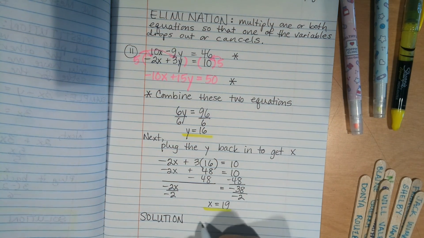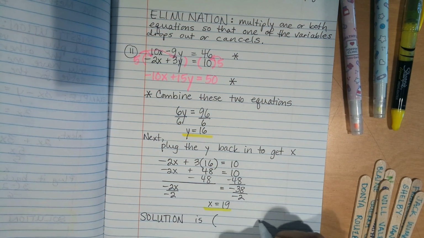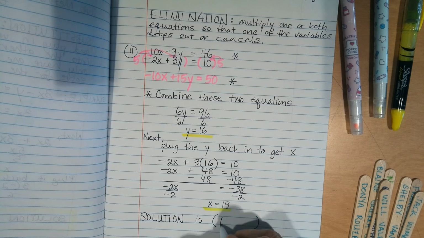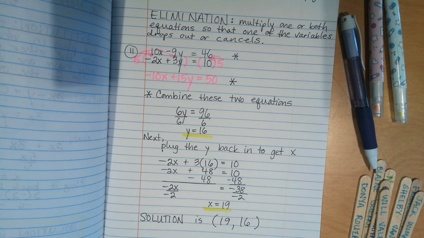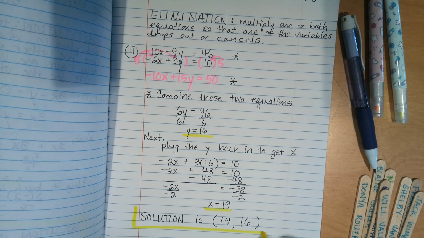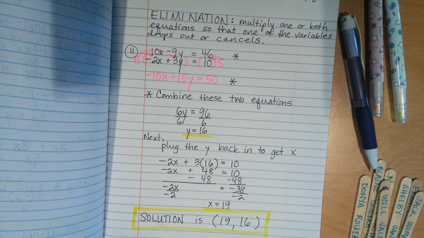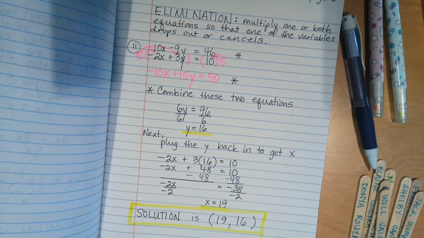The solution is an ordered pair where x is 19 and y is 16. Got to do that. That is what your answer key will look like. And if you graph them, they would both cross each other at 19, 16. And that's the end of our notes.